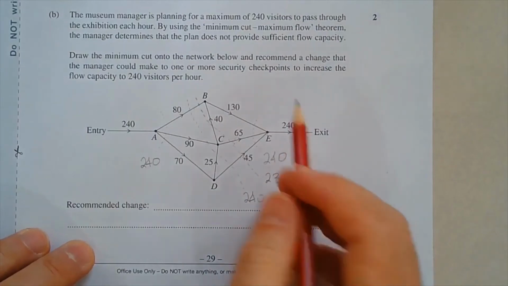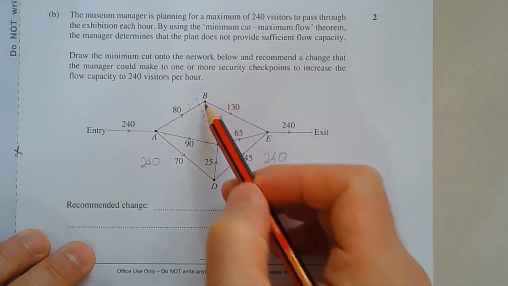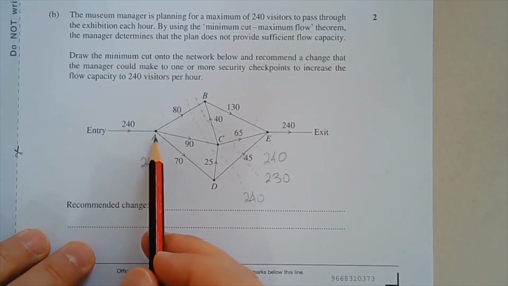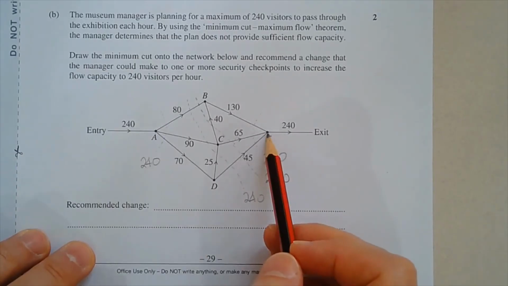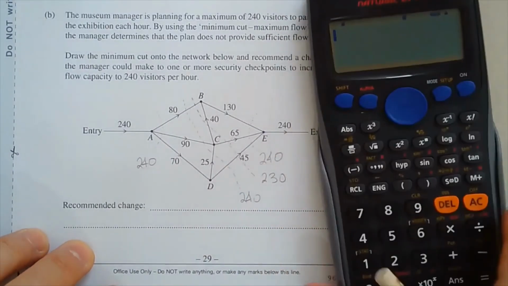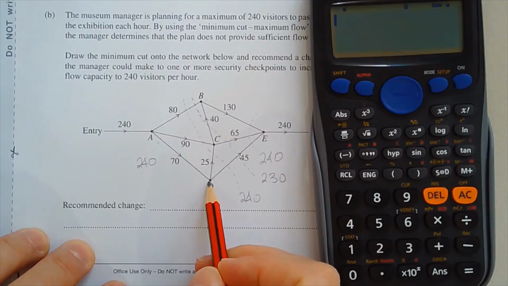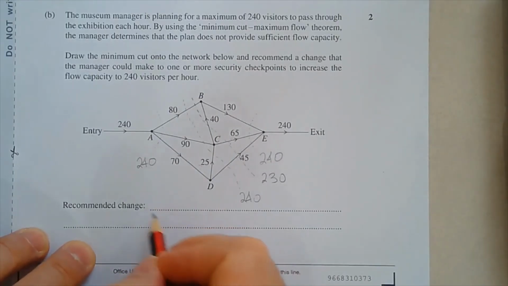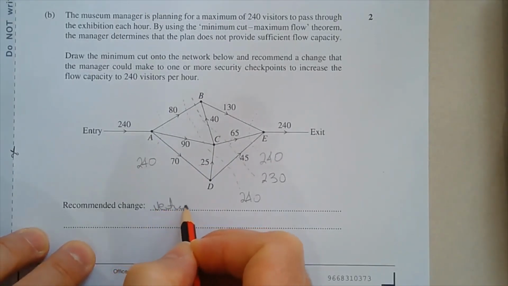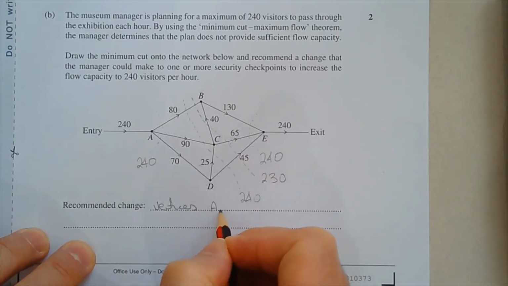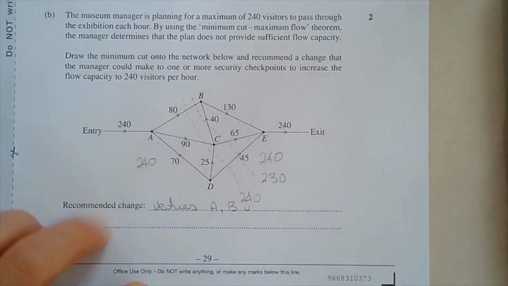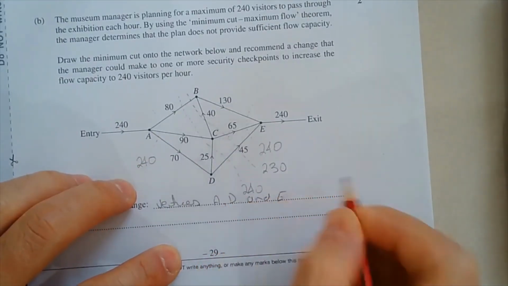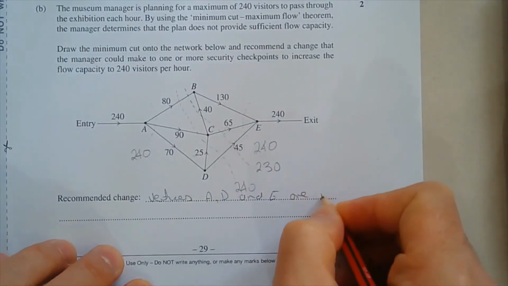Okay. Now the recommended change would be to have a look at vertices B, C, and D. Now we know that the inflow to A and the outflow to A is in fact equal. So A is maximized, E is also maximized. Let's have a look at D. The inflow to D is 70, okay, and the outflow of D is also 70. Okay, so vertices A, D, wasn't B actually, it was A, D, and E are maximized.